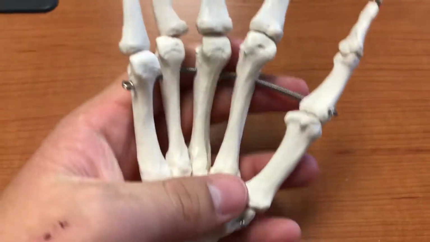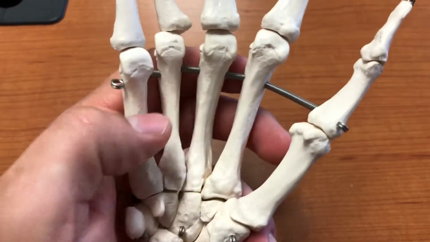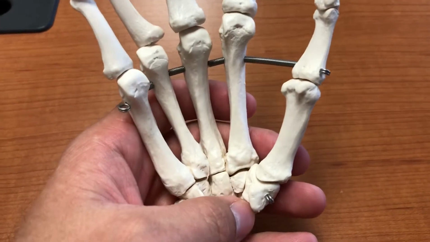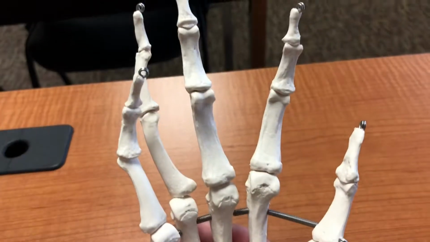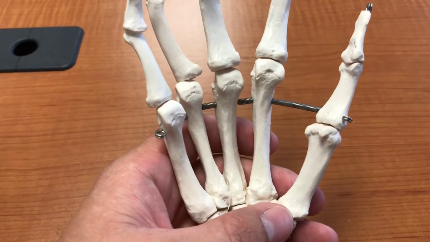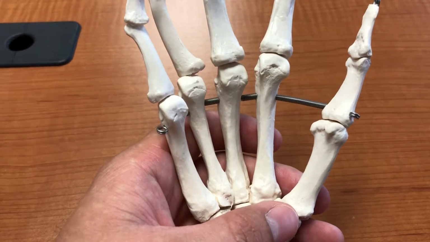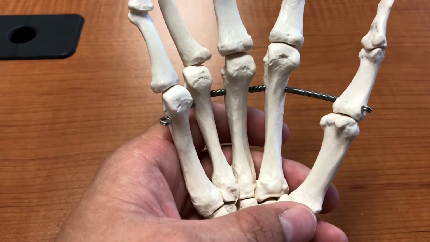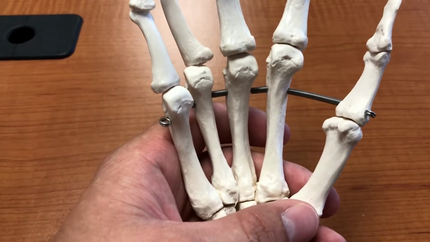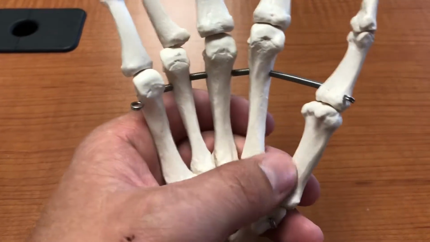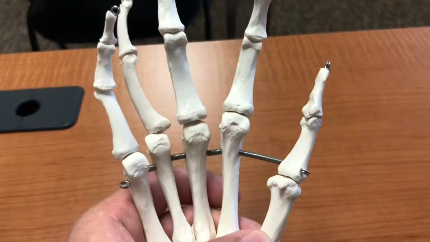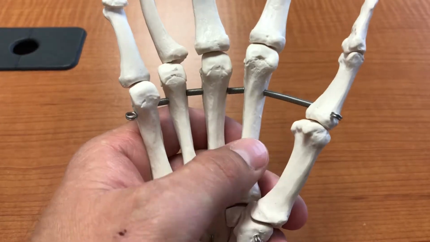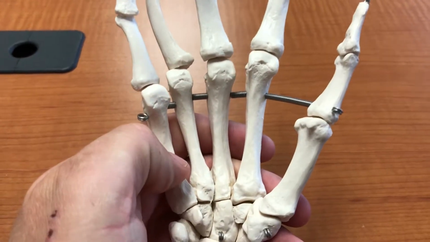Distal to the carpal bones, we have the 5 metacarpal bones. Metacarpal bones and the phalanges are very similar. They are all technically considered to be long bones. We number the metacarpals 1 to 5 using Roman numerals. 1 is the side on the thumb side, so metacarpal 1, 2, 3, 4, and 5.